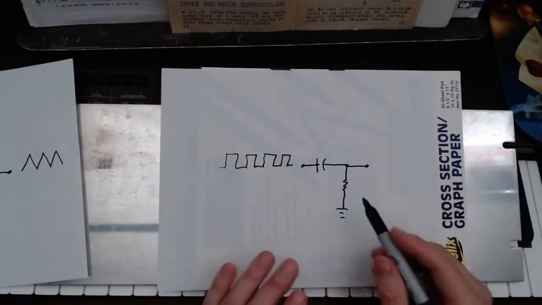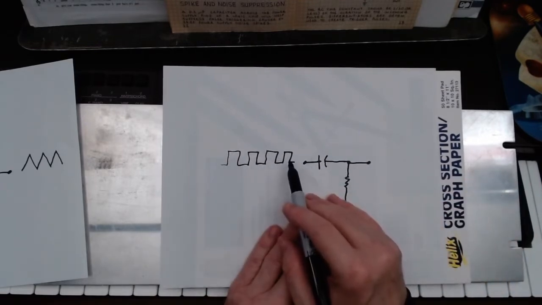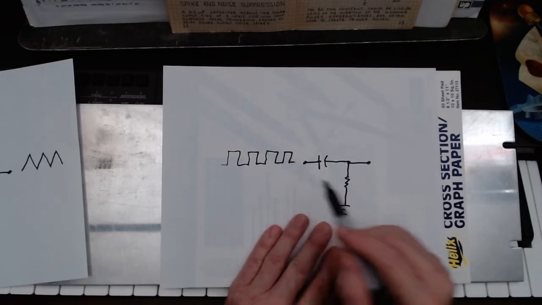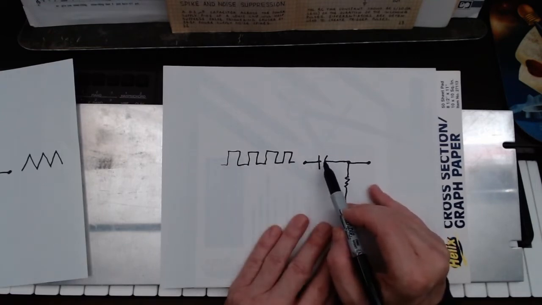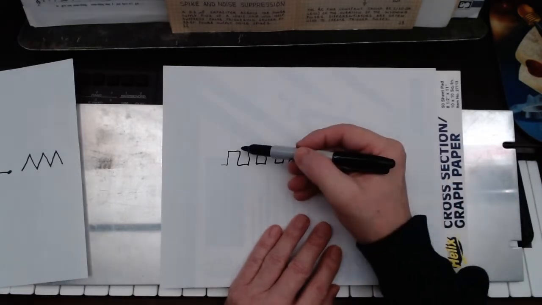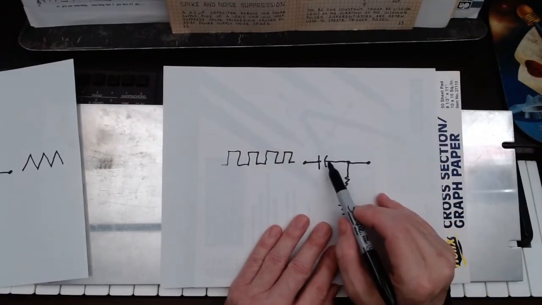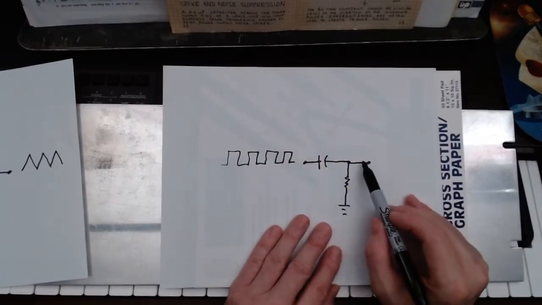Well, this offsets the square wave's signal by 90 degrees, because while the square wave is high, the capacitor is charging, so nothing is happening over here. When the square wave goes low, the capacitor then discharges.